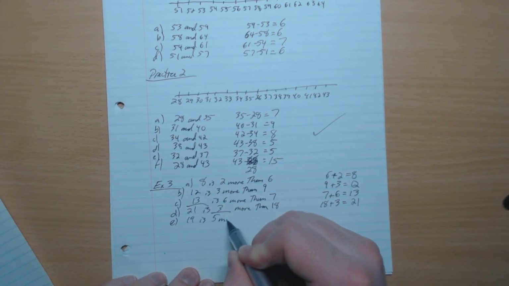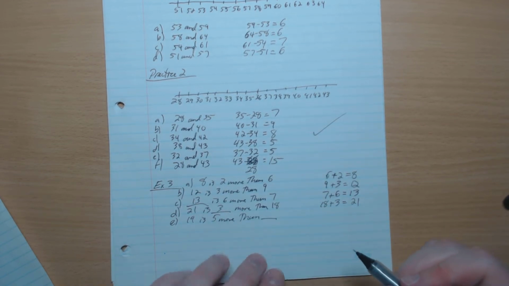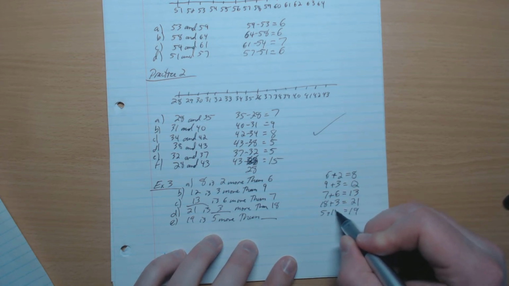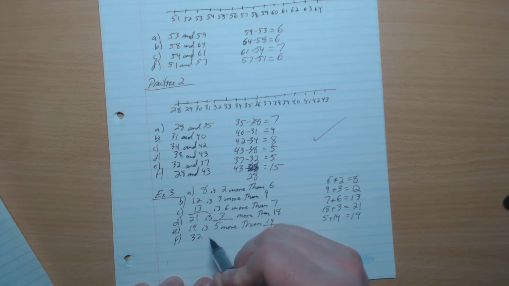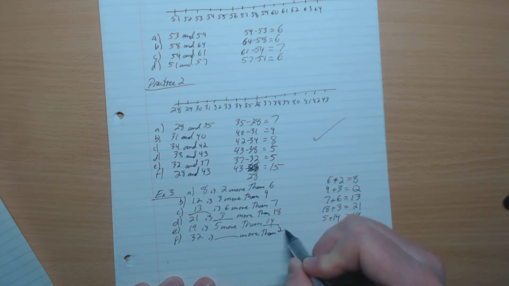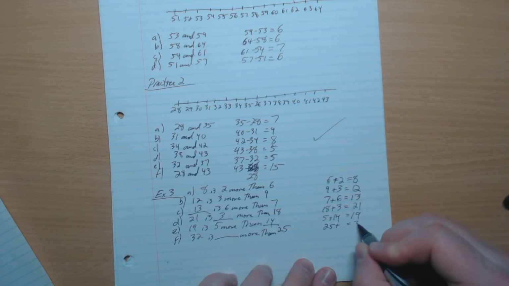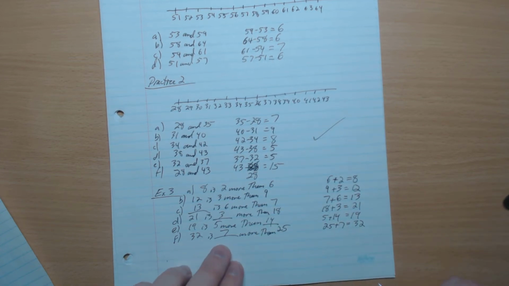19 is 5 more than how many? So we get 19. It's 5 more than 14. F. 32 is how many more than 25? So 25 is how many more to get 32? 7. 32 is 7 more than 25.